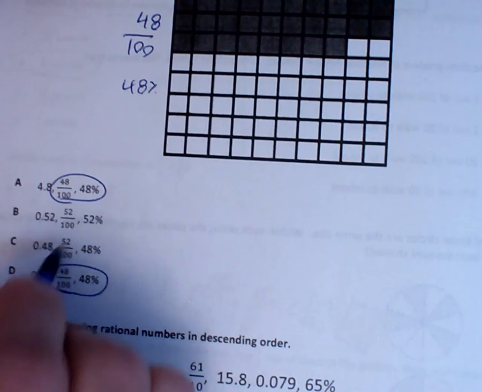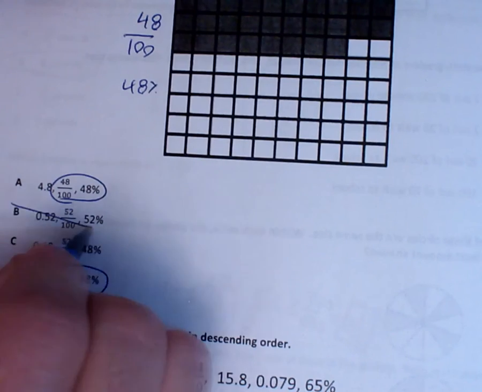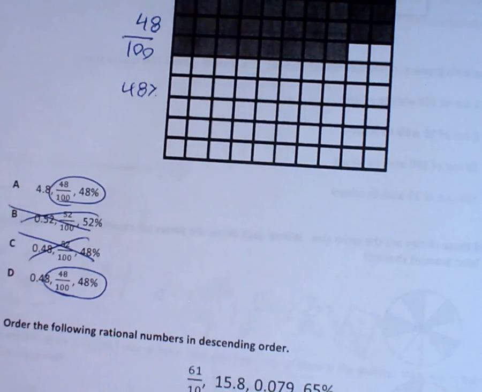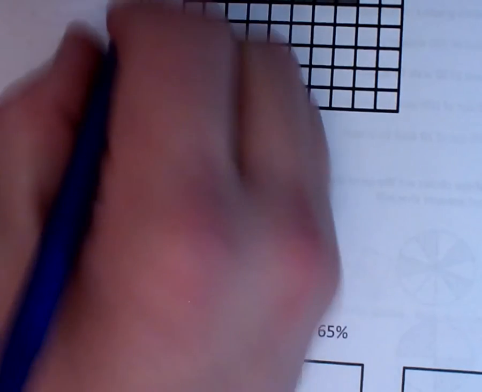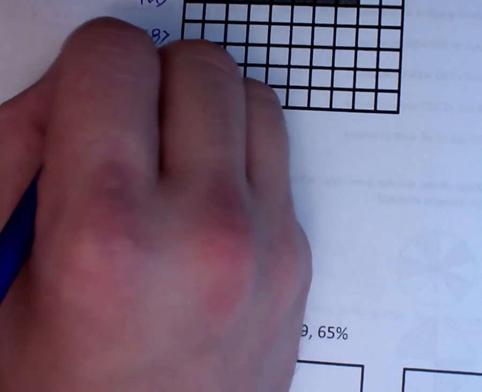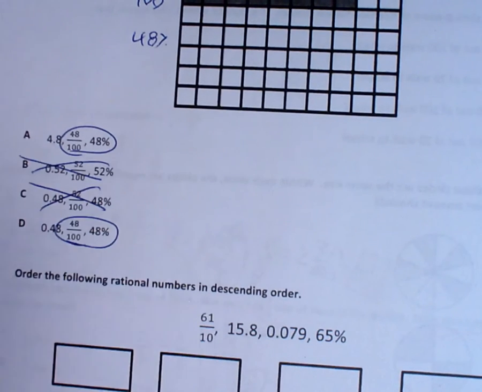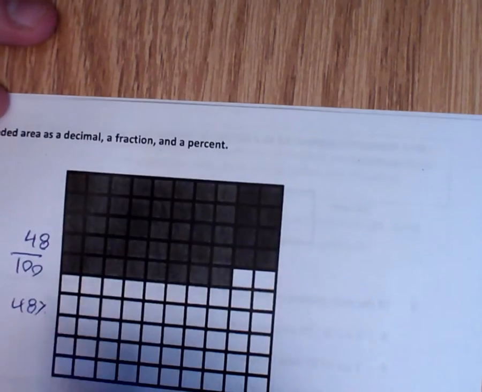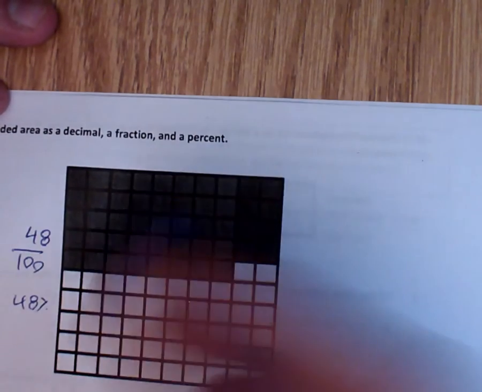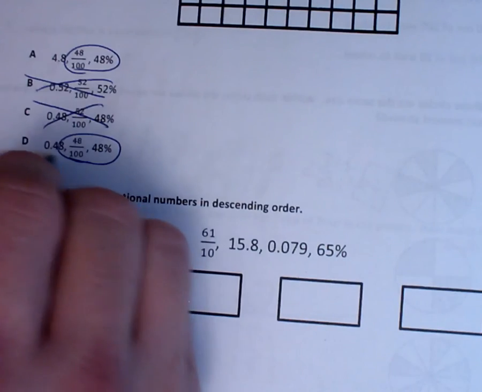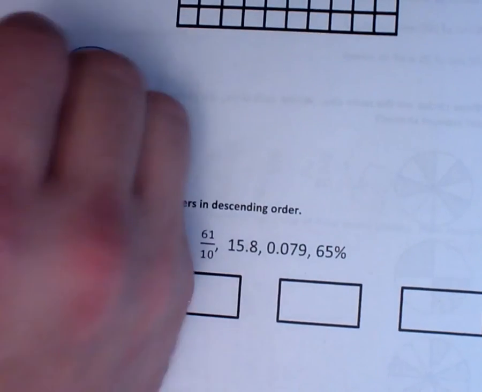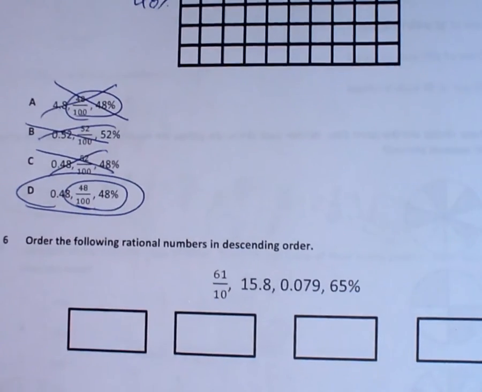So these two, cool. 52, nope. So it can't be B. It can't be C. We're down to A or D. Now here's the problem. If I move this 2 decimal places away from my percent sign, would I get 4.8 or 0.48? 0.48. 4.8 would be 480%. That would mean I have 4 whole ones of these filled plus 8/10 of another one filled. Not true. So it has to be 0.48, which is D. D is the correct one. A is incorrect.